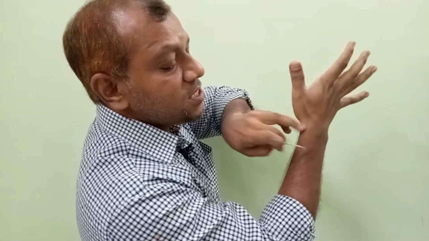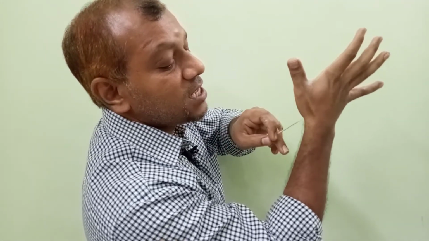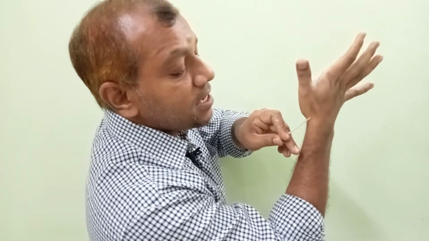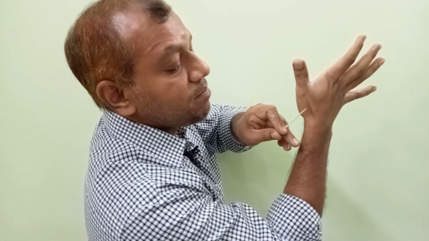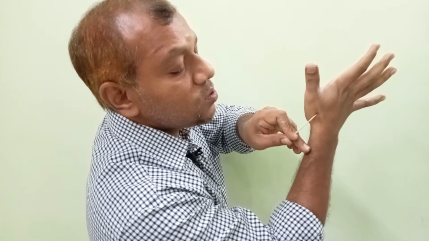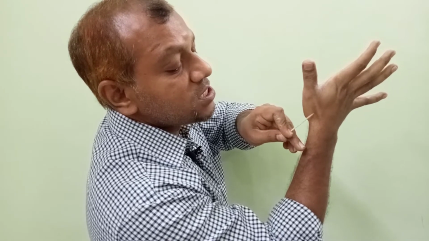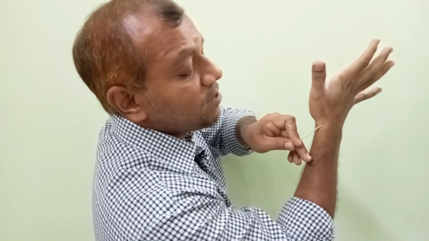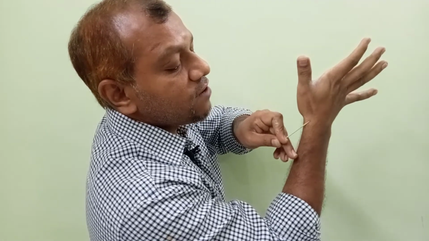Then what about the floor components? As you can see, the lower end of the radius is present, that is the styloid process of the radius, and then the base of the first metacarpal, then we can identify the trapezium in the distal row of carpals, and in the proximal row the scaphoid. Scaphoid, trapezium and the base of the first metacarpal, these are the three bones, and the styloid process of the radius. So remember, these four bones are forming the floor of the anatomical snuffbox.